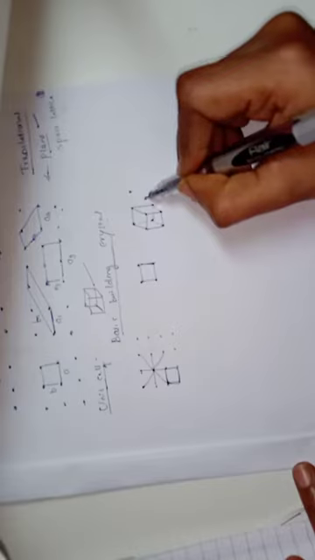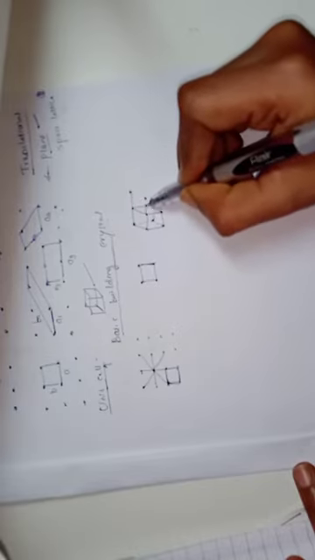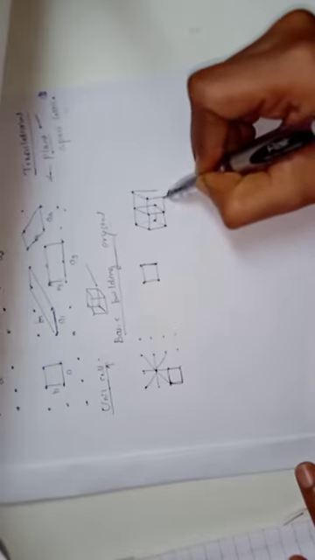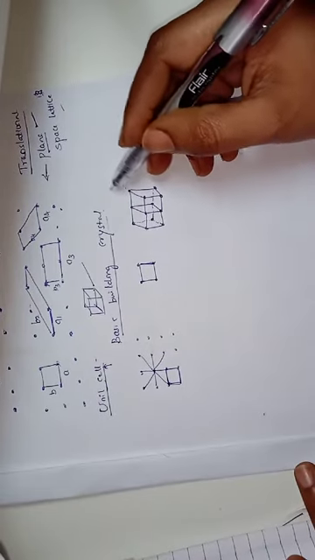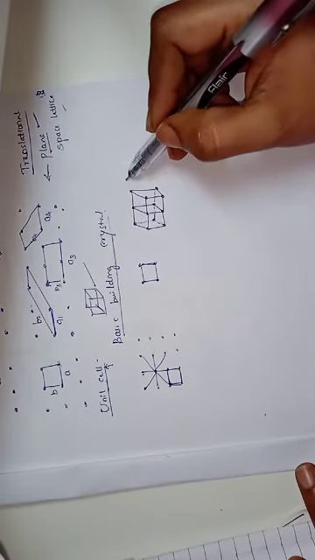This is one unit cell, right? If repetition happens, it builds the crystal. How does the repetition happen? So let's see. Here is a lattice point, here is a lattice point. Like this, in all directions it is going to repeat. This is the basic building block of crystal.